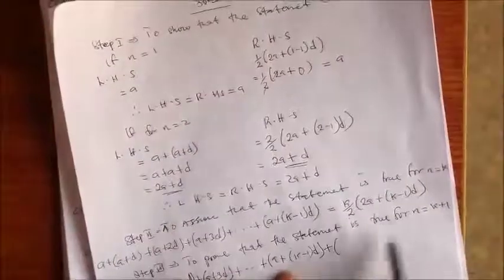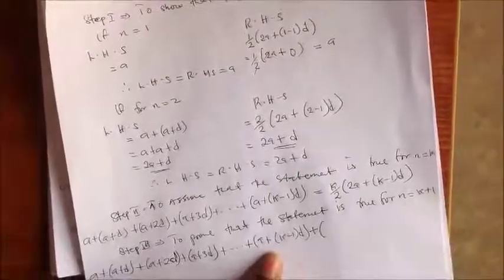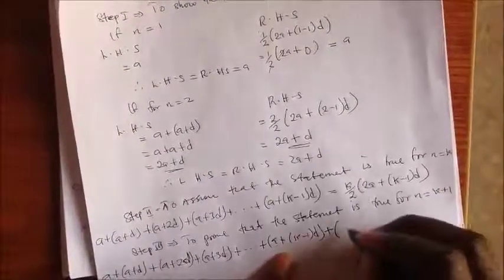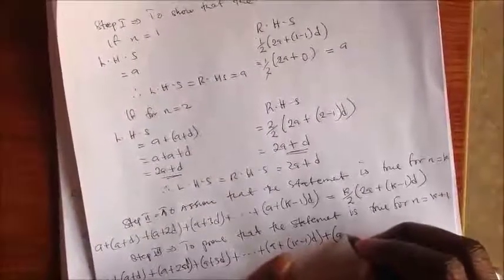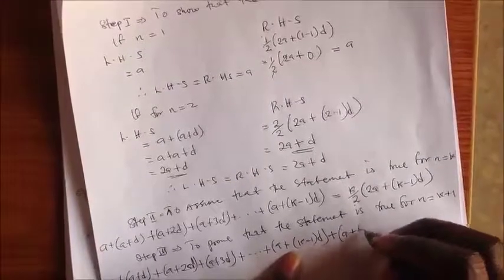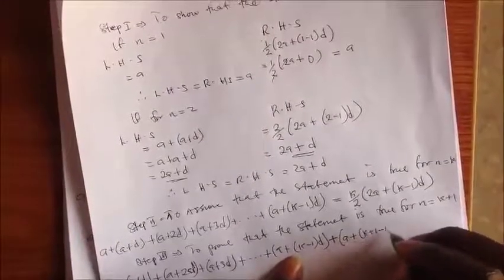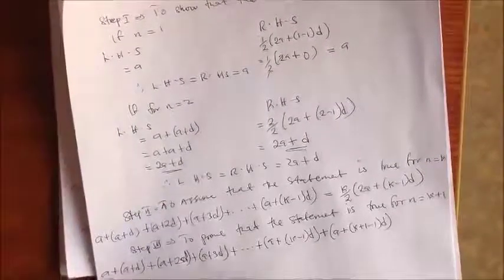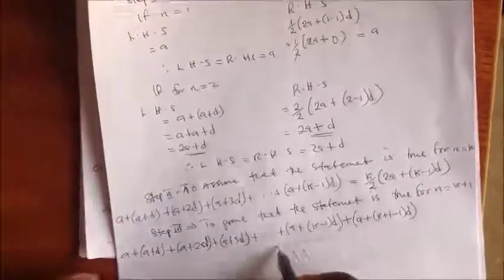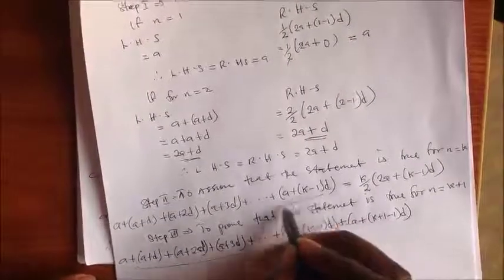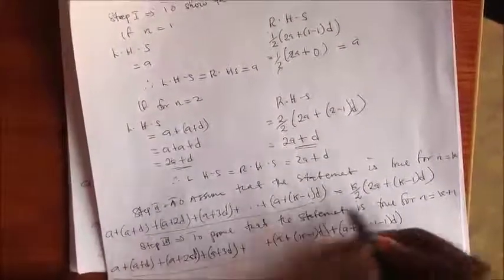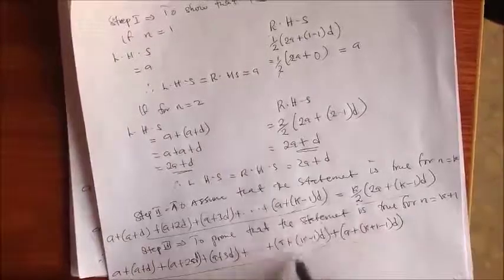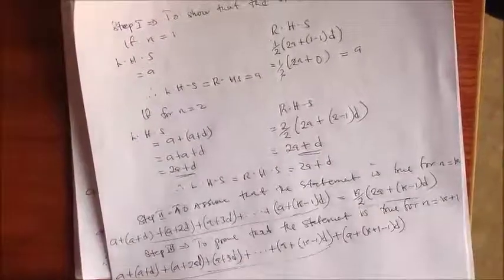After this, since we are having k plus 1 terms, we expect the next term. So here should be a plus (k plus 1 minus 1)d. Right? Now if you look at this, the whole of this is equal to this, so we can remove this and substitute with this since they are equal.